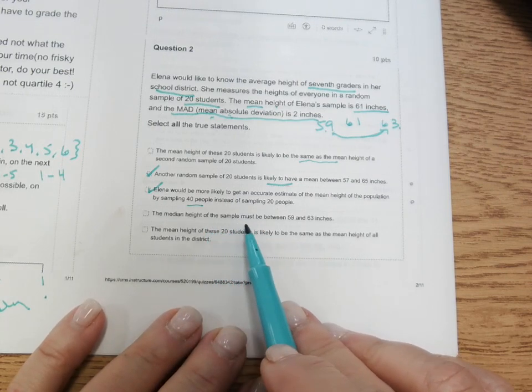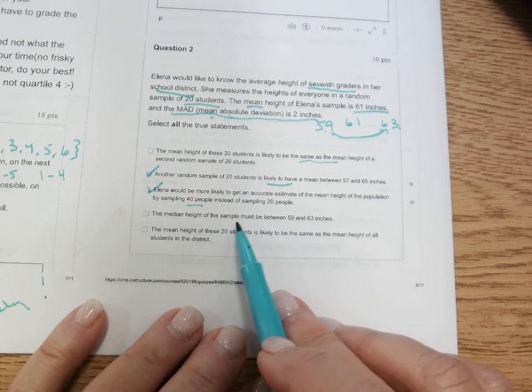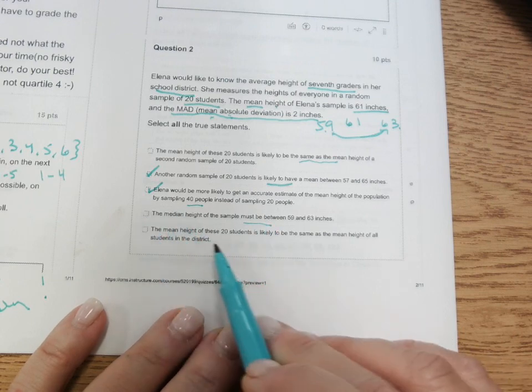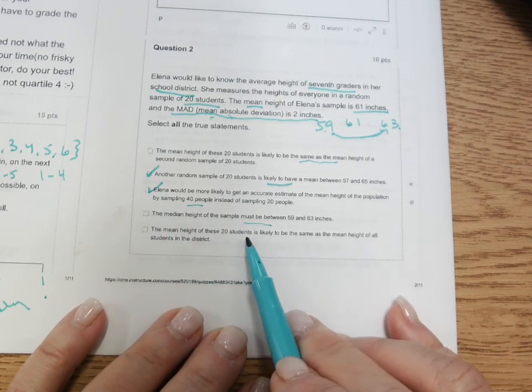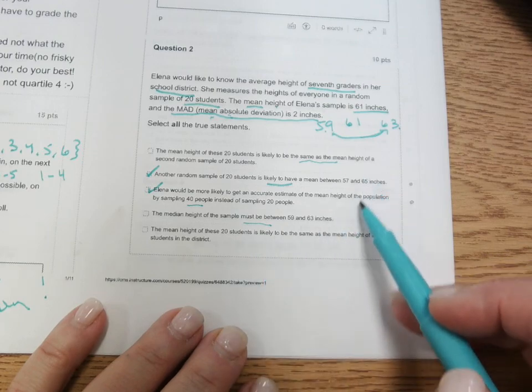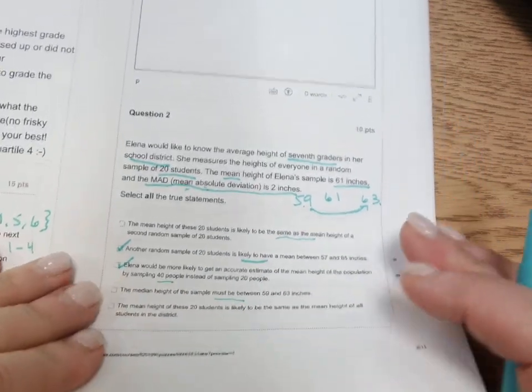The median height of the sample must be between 59 and 63. Must be? No. The mean height of these 20 students is likely to be the same as the mean height of all the students in the district? No. So the correct answers were these two. Question number 3.